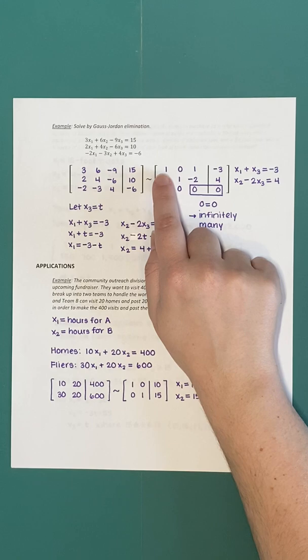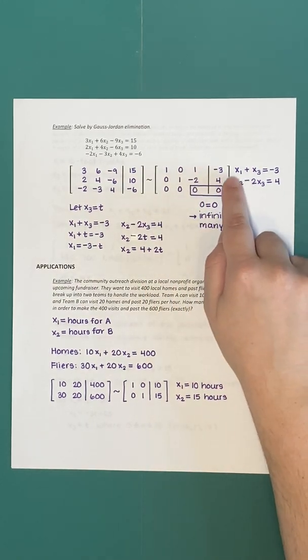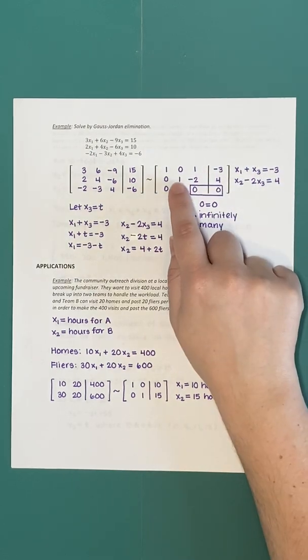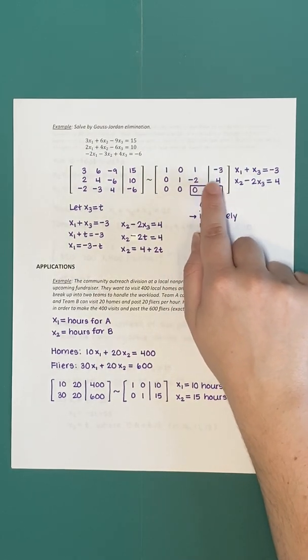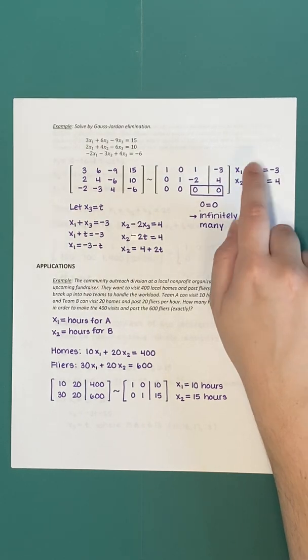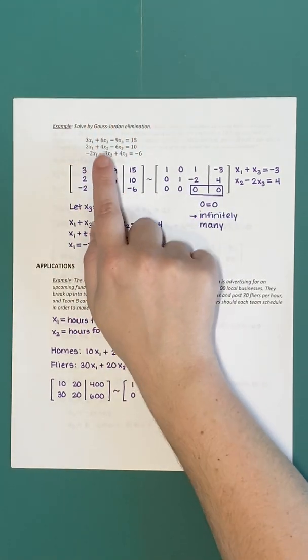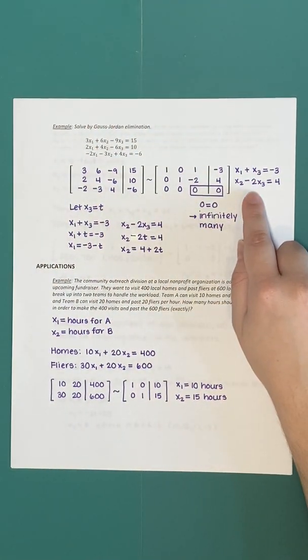So my first row is going to be x1 plus x3 is equal to -3. And then my second row is x2 minus 2x3 is equal to 4. Okay, so these are the two pieces of information I have defining the relationship among the variables in this system.